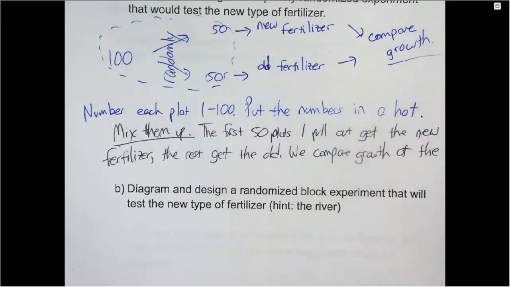So that's completely randomized. I didn't consider really anything. I just like, here's 100 things, 15, 50, I'll randomly decide.